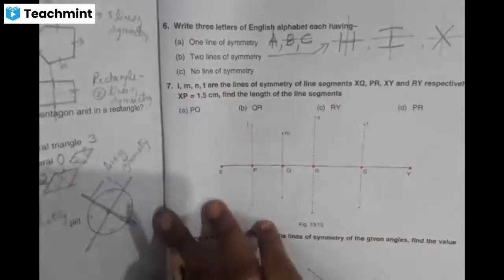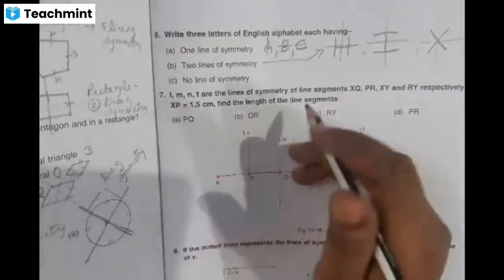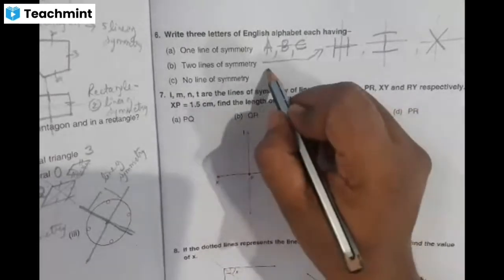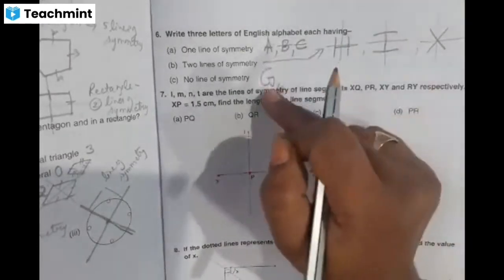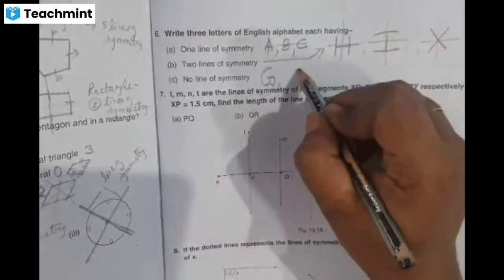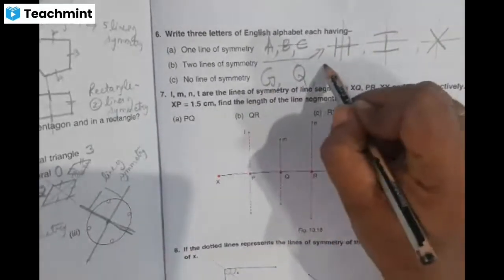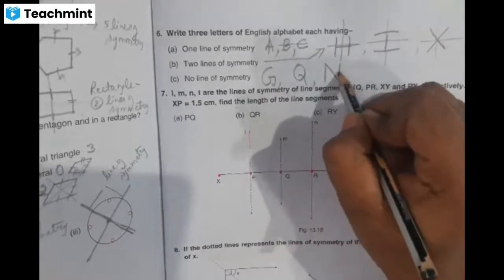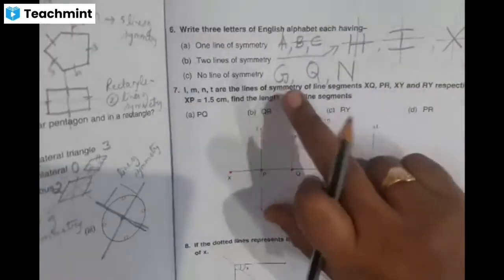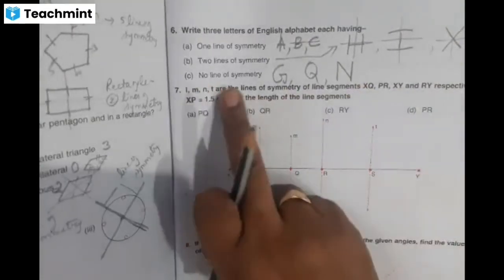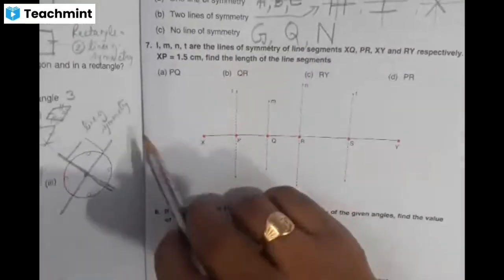No lines of symmetry. You have to write the English alphabet letters where we get no lines of symmetry. The letter G. G has not got any line of symmetry. Then we have Q, sorry, not M, P, N. We can write these, children. So these are the three letters where we have no lines of symmetry.